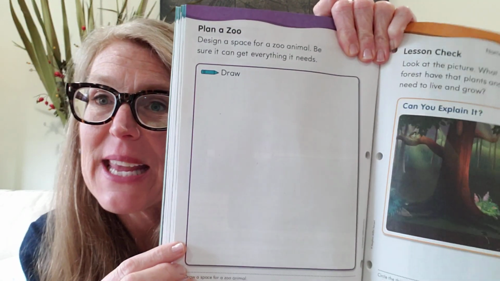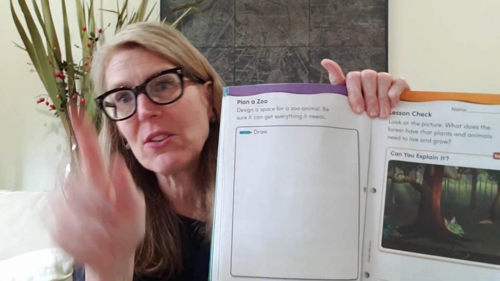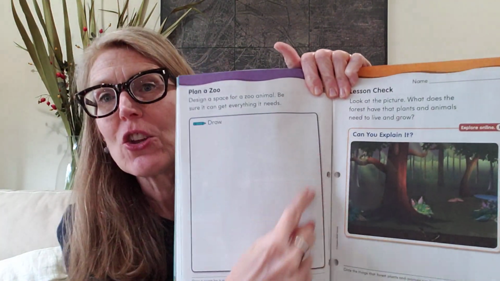And on this page, in this big box, you are going to design a place for a zoo animal. You're going to choose any animal that you've ever seen, maybe at a zoo or maybe that you just know about and you've seen it in its habitat before. You are going to become a zoo designer. And in your zoo, you're going to draw for that one animal. You're not drawing a bunch of animals, you're just choosing one animal. You're going to draw a picture of what you would make that zoo space look like.